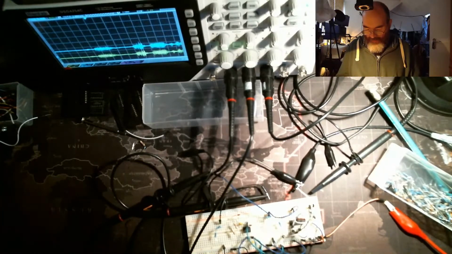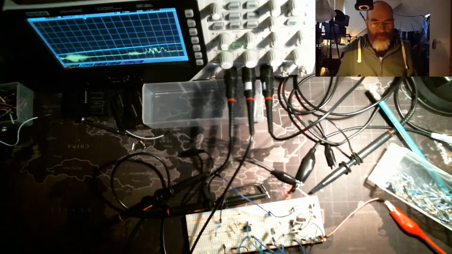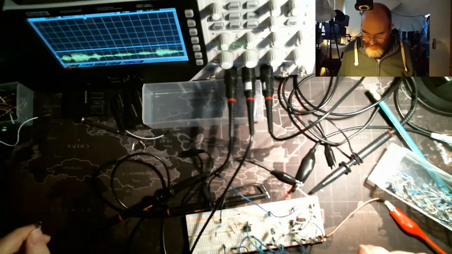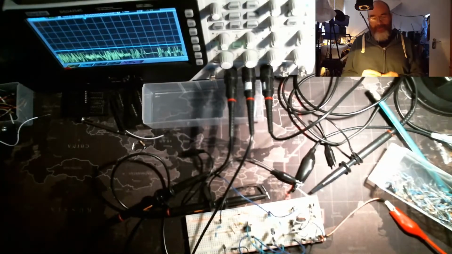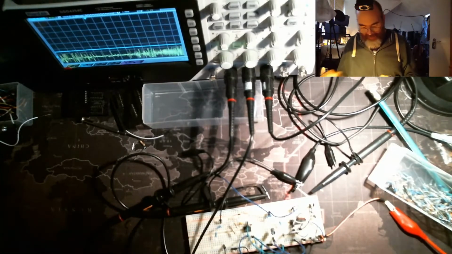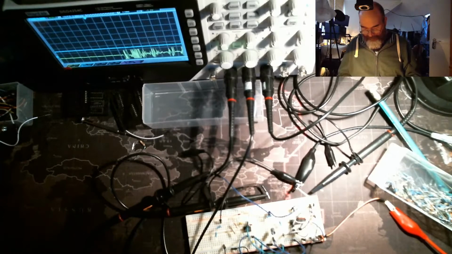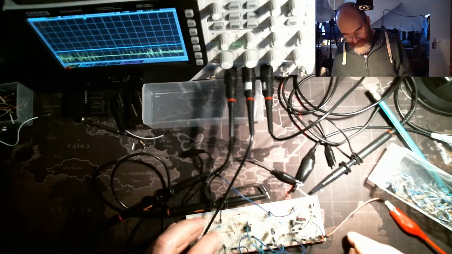So starting with the 100 microfarad capacitor on the slow filter, we can see that was doing its job, although actually the whole signal has just disappeared for some reason. Oh, right. No, it's still there. Maybe that capacitor's too big. We'll try adding a capacitor onto the fast circuit.